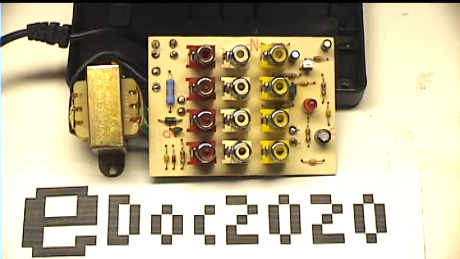This is the inside of the video splitter, and I need to offer a correction. This was actually made in 1996 to 1997, not 1987.